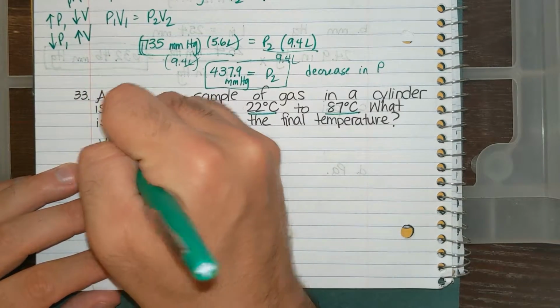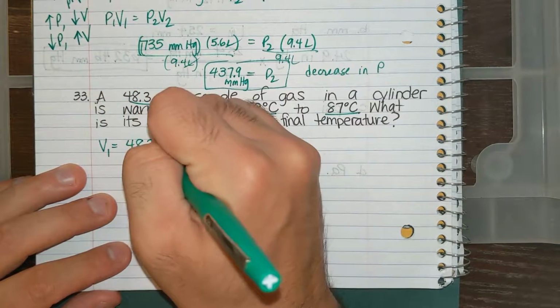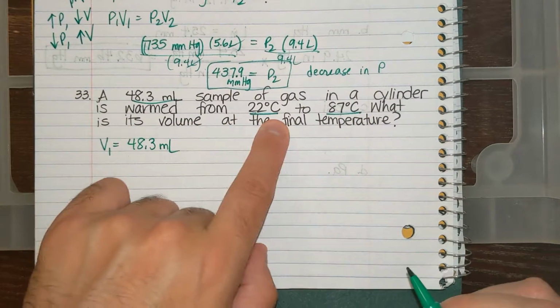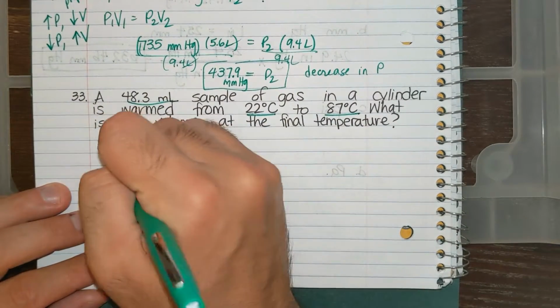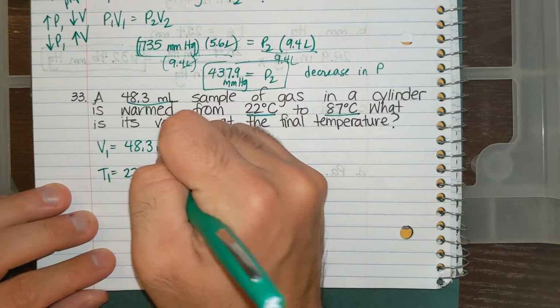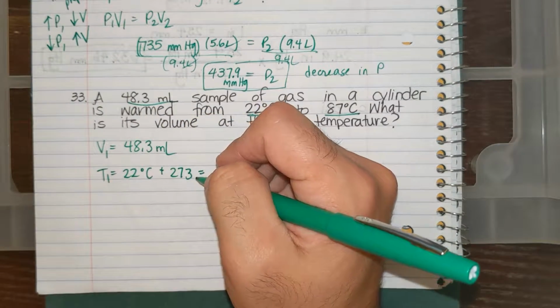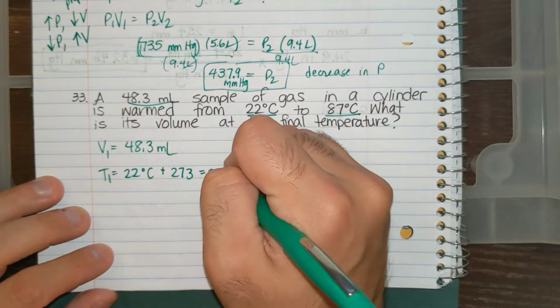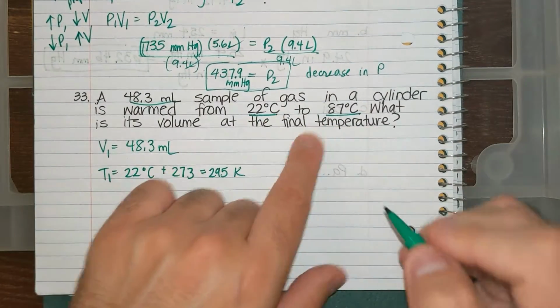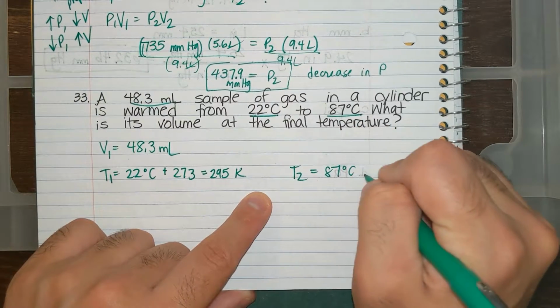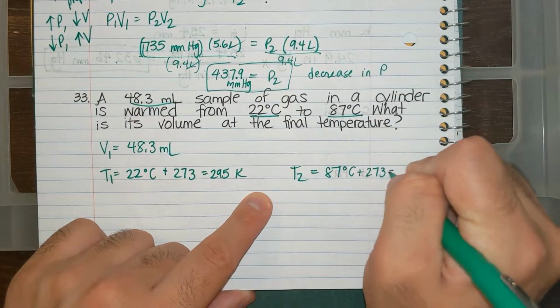So V1 is 48.3 milliliters and is warmed from 22 degrees Celsius. 22 degrees Celsius plus 273, so 22 plus 273 gives me 295 Kelvin. And it's going to T2, 87 degrees Celsius, plus 273.